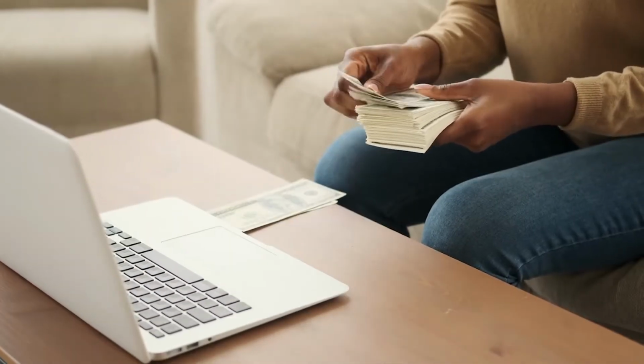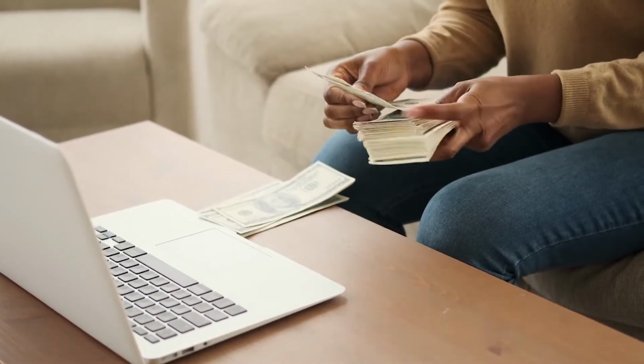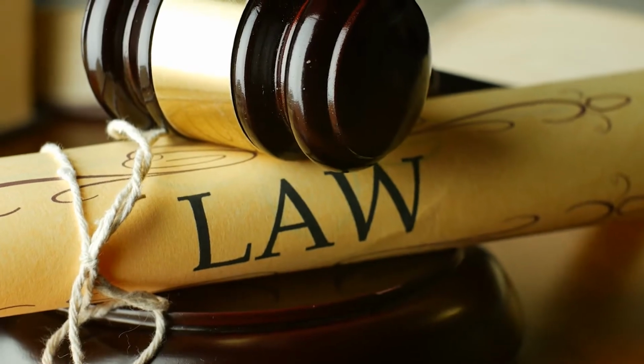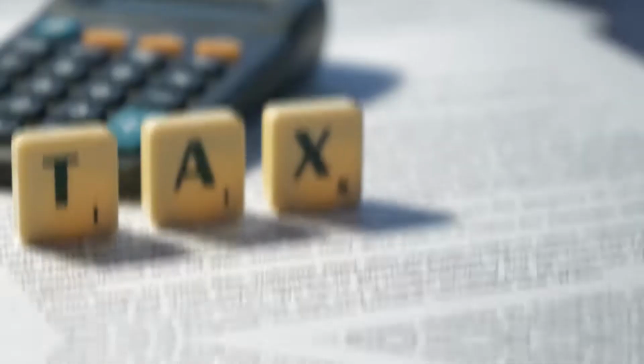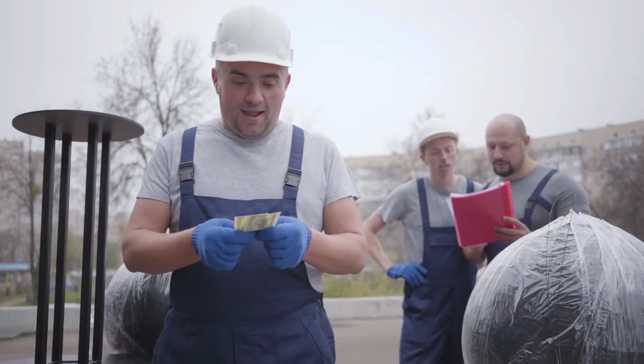Invested income, such as dividends and capital gains, is referred to as portfolio income. Depending on the law in effect at the time, these various sources of income may be taxed differently. Portfolio income, for example, is now taxed at a lower rate than active income.